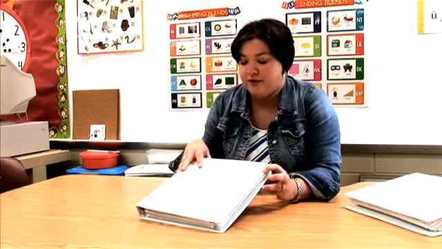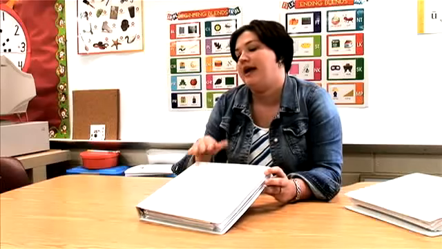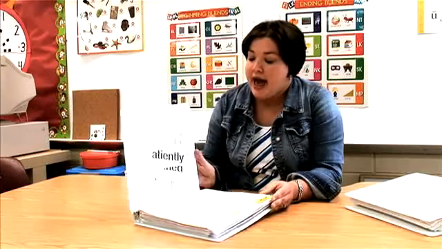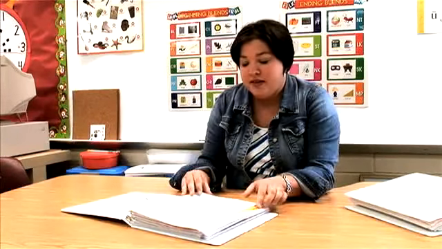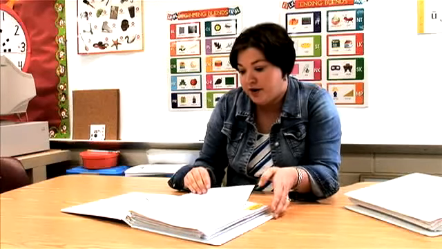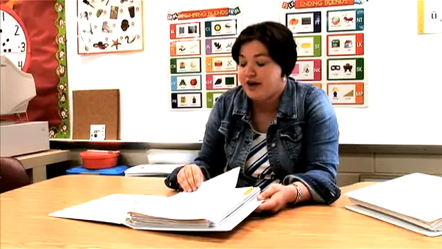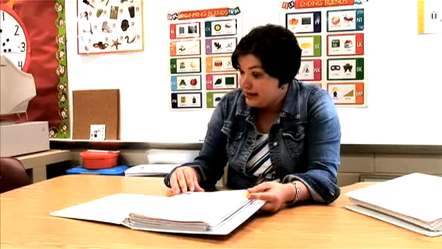For each reading unit, I have a notebook that I keep all of the things from that unit in there, all the stories, all of our activities. As you can see, I put on the front the stories and the themes so I can keep up with what is what. And inside the folder, the first thing you'll see are the spelling words for each story. We keep these words and give them to our students at the beginning of each week so that they can take them home and study with them.